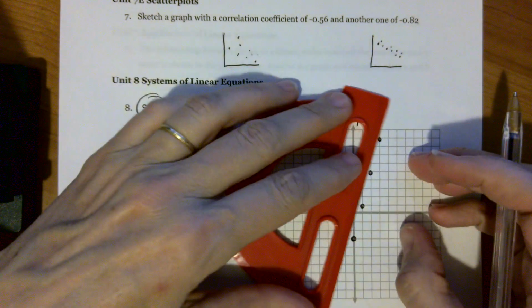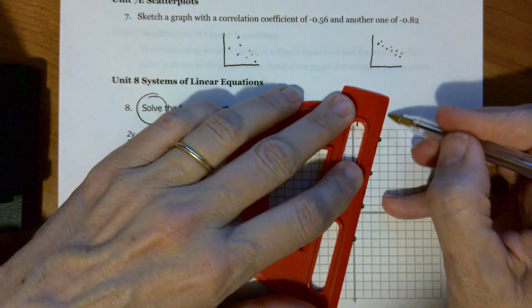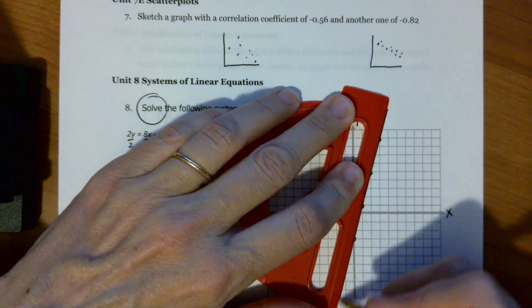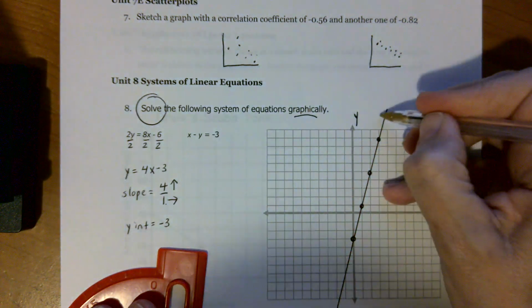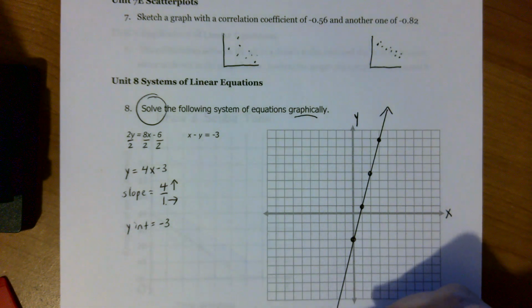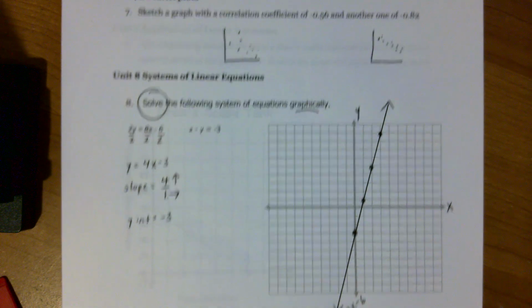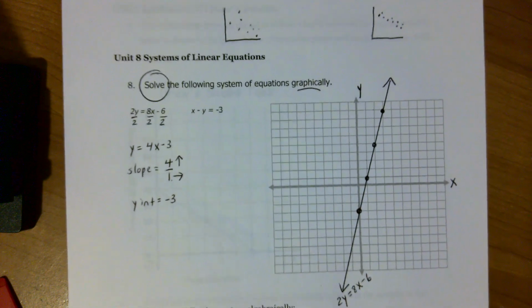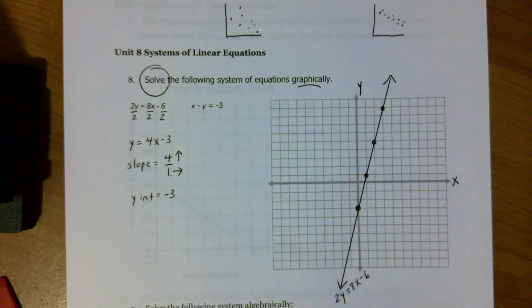I take my straight edge. I'm going to extend my line all the way through, so it goes all the way through this coordinate plane, and I write my original equation somewhere near the graph. I could write it at the bottom by the arrow, or I could write it on the side.